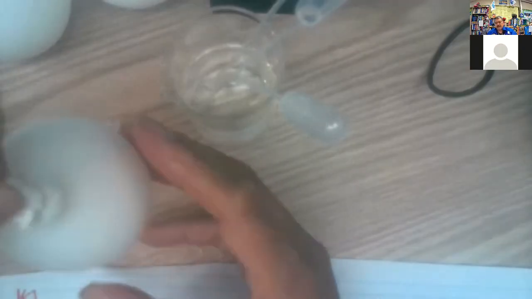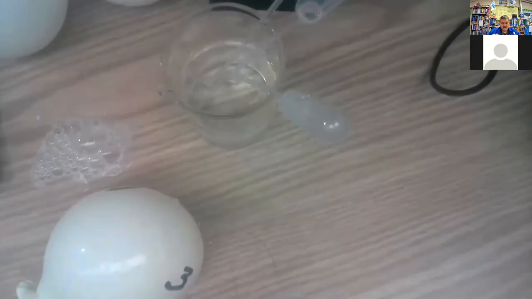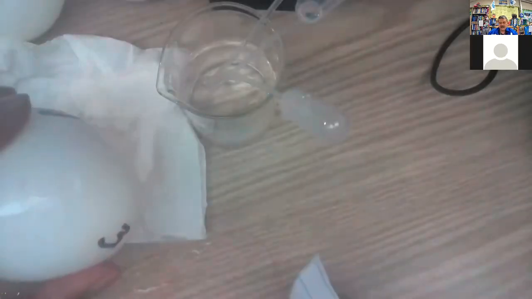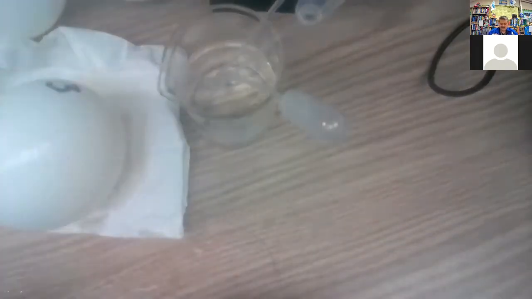That one's not going to give us great results, but hopefully we can see the qualitative result. There's the 3rd one going. Not confident of the result of the third one, but we'll do it as best we can.